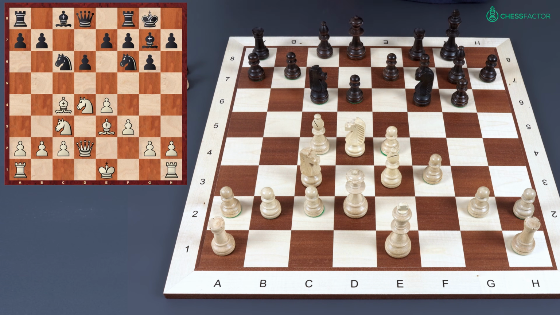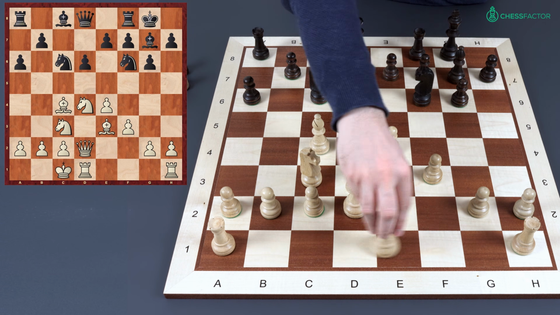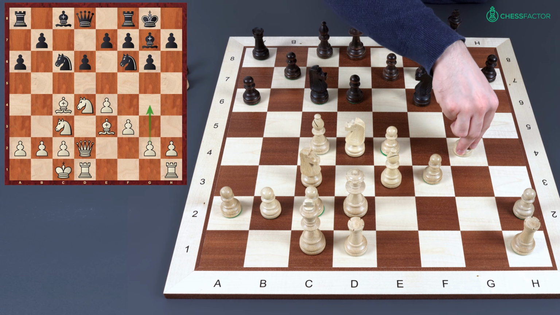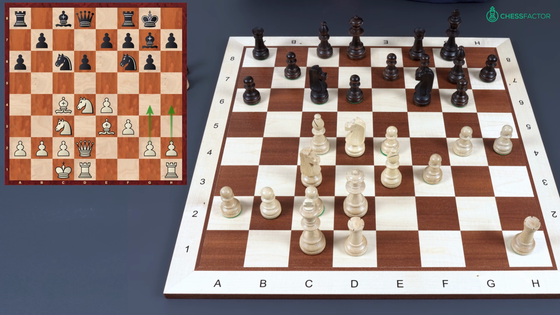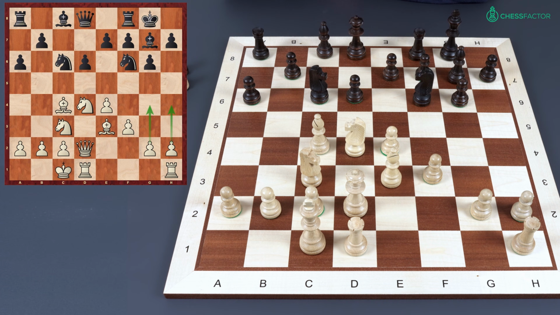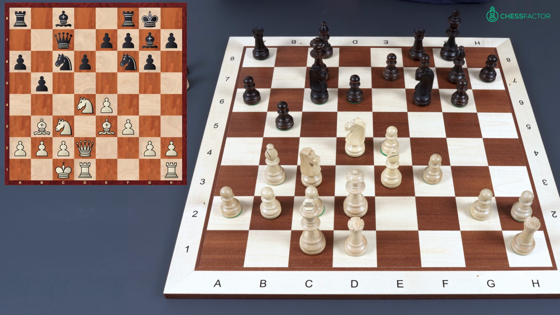bishop to c4, everything theoretical, very normal up to now, a6, white now castles queenside, and it's actually preparing, in many situations, to launch a kingside attack. But the game takes a different direction after black goes queen to c7, bishop to b3, and now black plays the move b5, and actually gets himself into a little bit of trouble here.